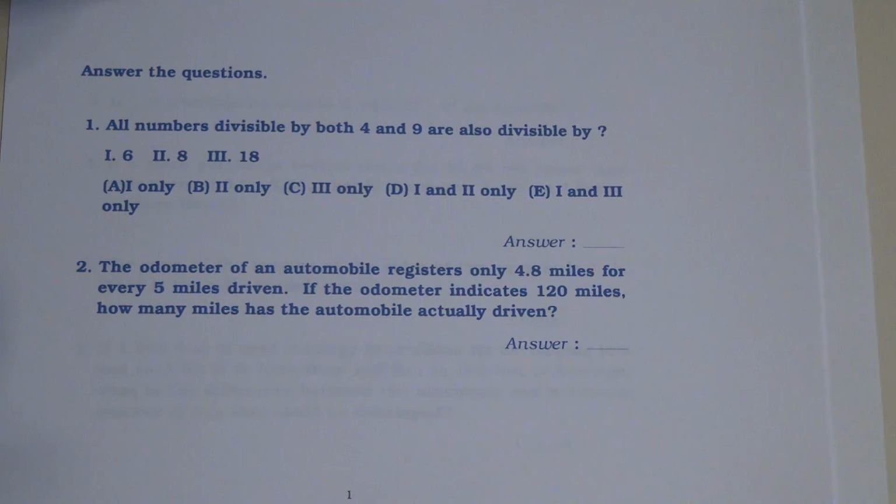Okay, so number 1, all numbers divisible by both 4 and 9 are also divisible by which number? Okay, and number 2, the odometer of an automobile registers only 4.8 miles for every 5 miles driven. If the odometer indicates 120 miles, how many miles has the automobile actually driven? Okay, these two questions you may need about 20 seconds. Okay, but you stop 30 seconds and practice. Okay, stop.